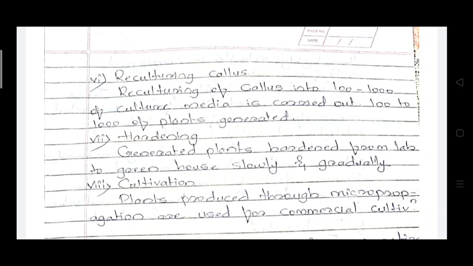Then reculturing of callus. Reculturing of callus into 100 to 1000 culture media is carried out, and 100 to 1000 plants are generated. What is reculturing? After the callus has grown, that callus is cut into a number of pieces.